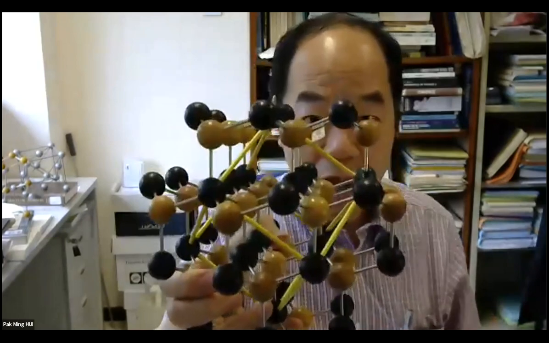And more, the most useful compound semiconductor is gallium arsenide. And this is of the same structure.